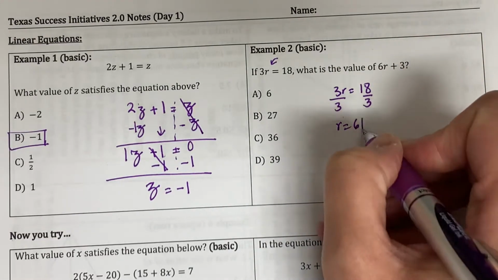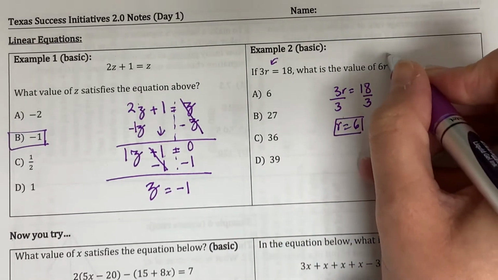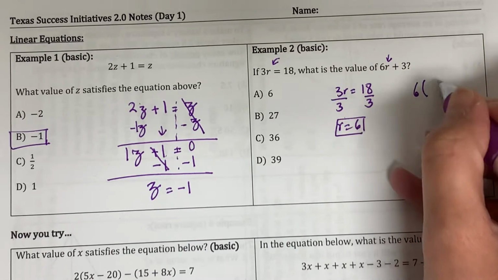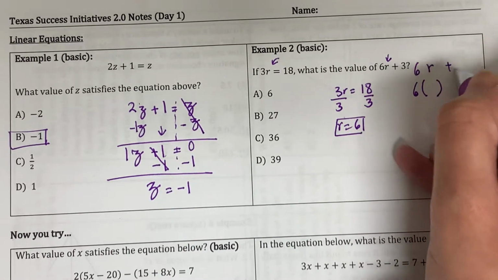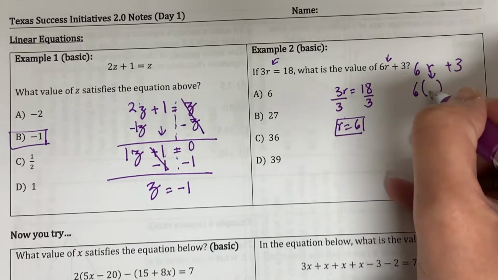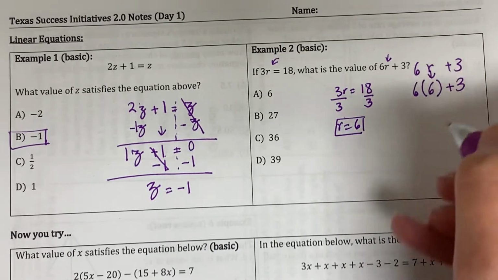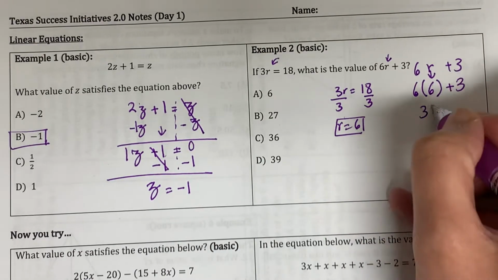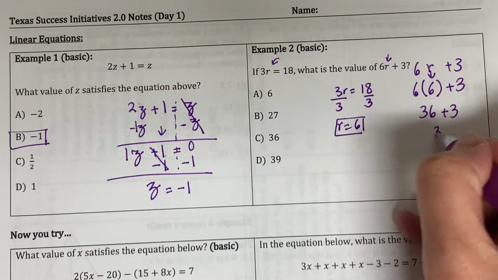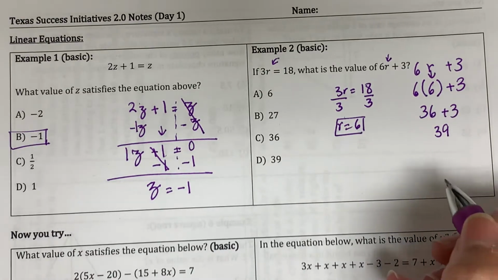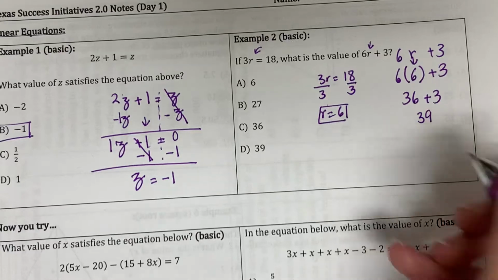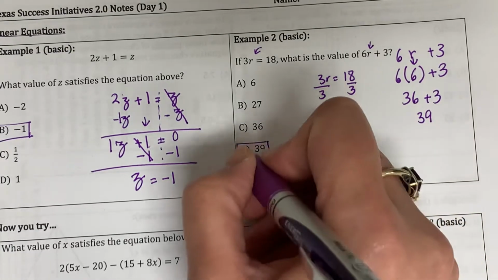I have to use this value of r in here. Now you plug in that r value, which is 6, into 6r plus 3, and then do the math. 6 times 6 is 36, plus 3 is 39. Simple math, simple basic PEMDAS that applied. So 39 is the answer.